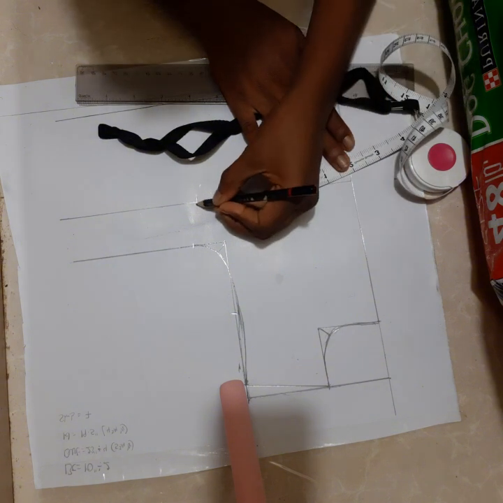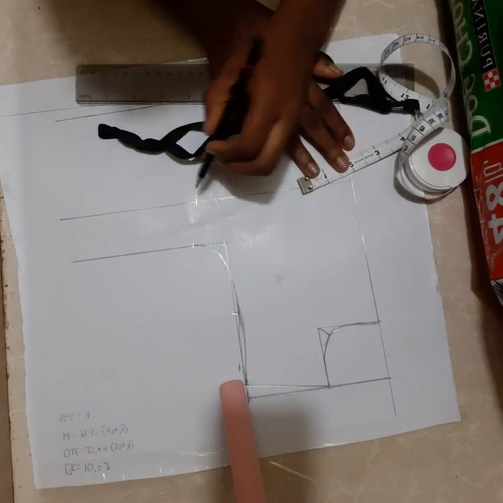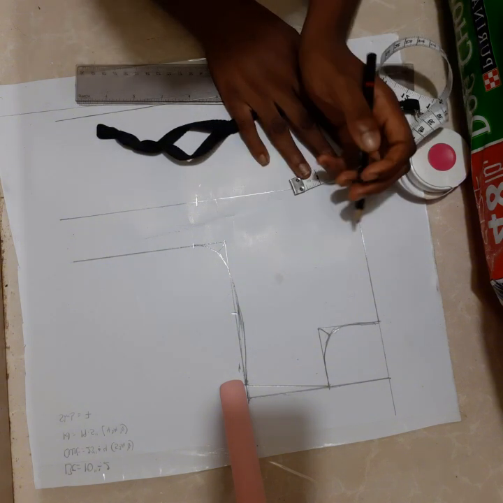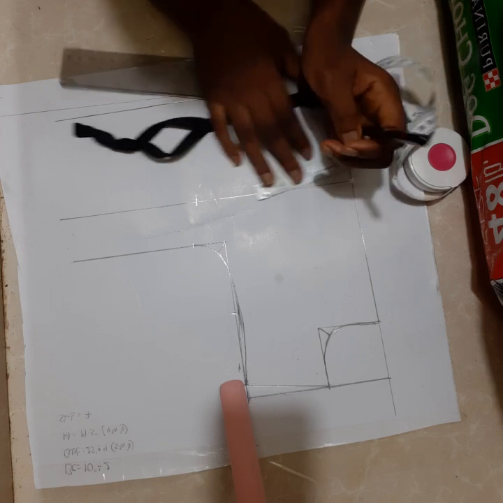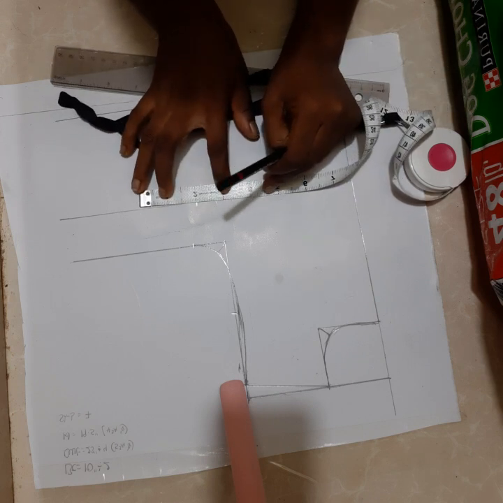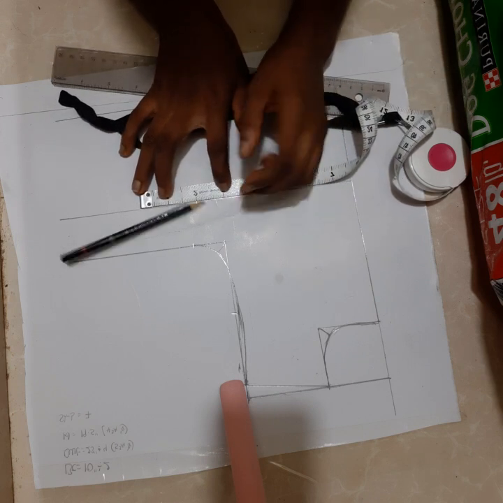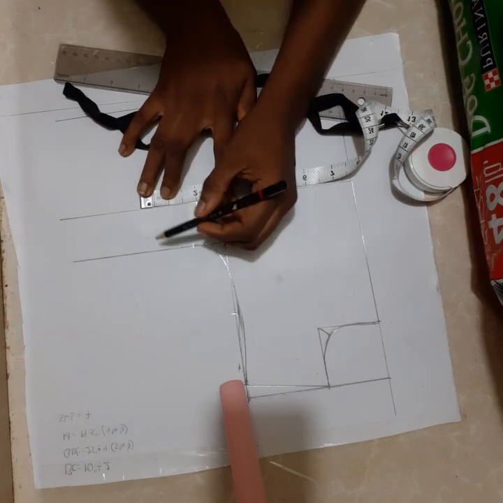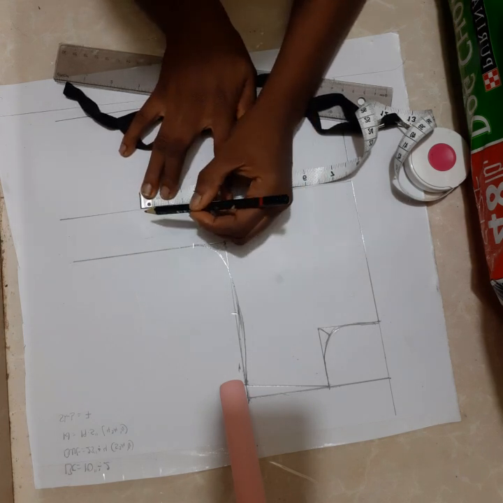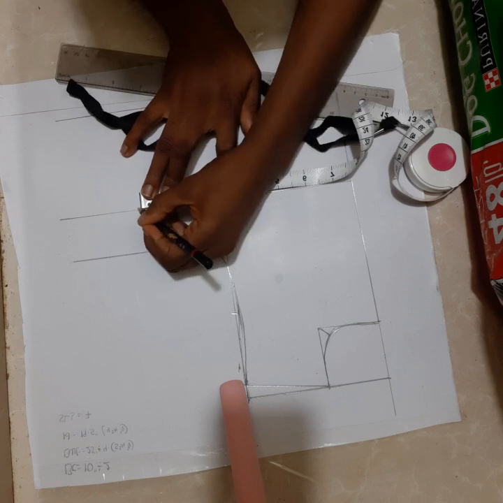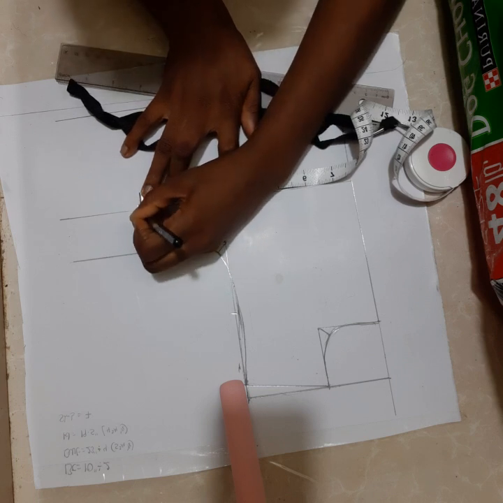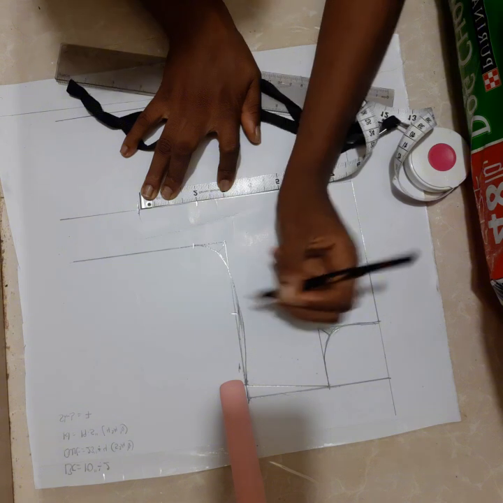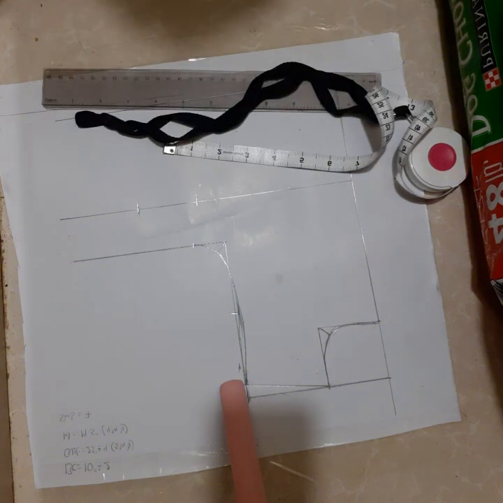So after marking out the end of your 5 3/4 1/8, whatever body measurement you are using, you are going to go out of that mark for your allowance. And the allowance that we are going to use is 2 inches. We are going to have 2 inches for our allowance on the bust line. Do same to your waist as well.